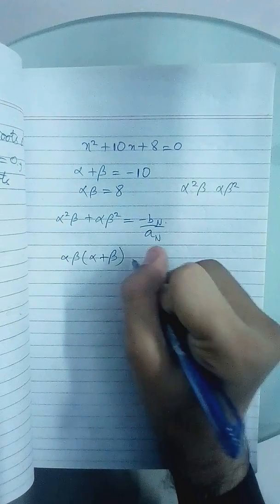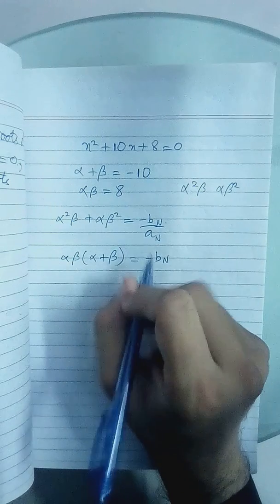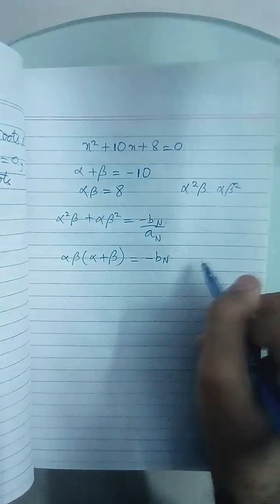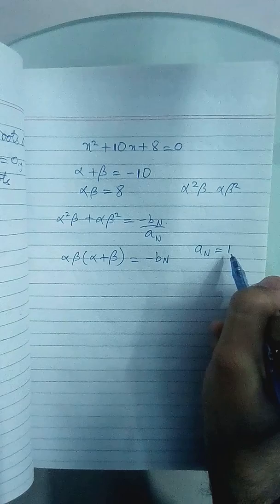Now we are going to assume that the value of an is equal to 1, for the sake of simplicity.